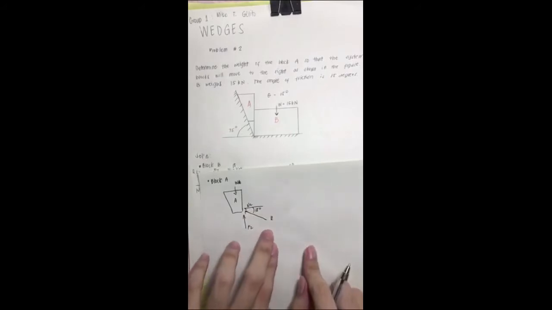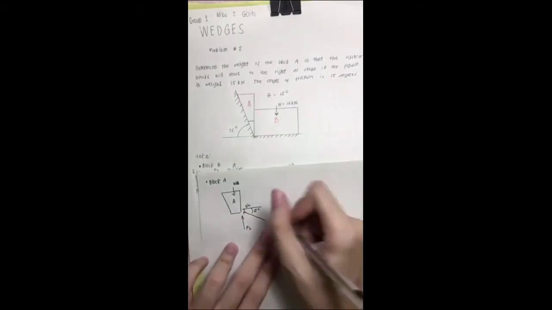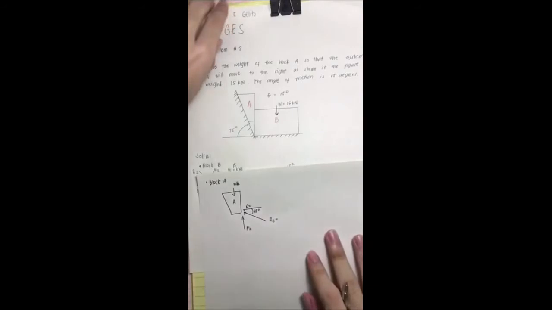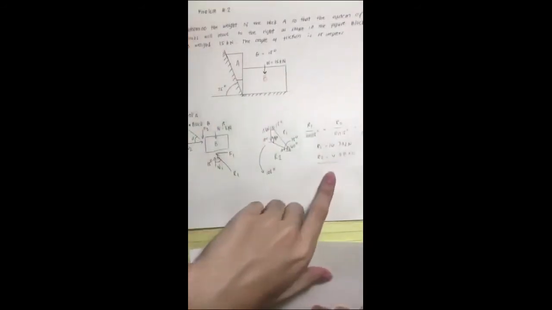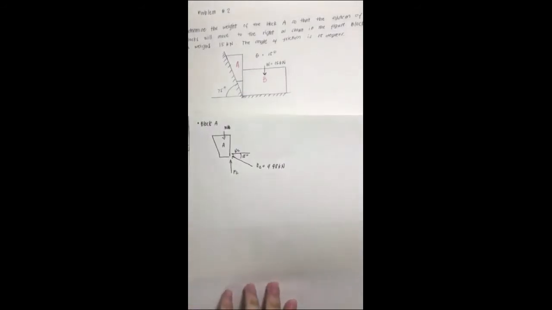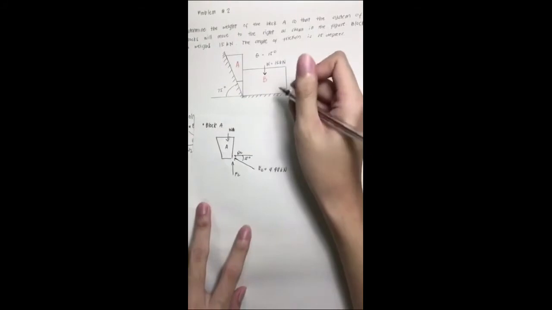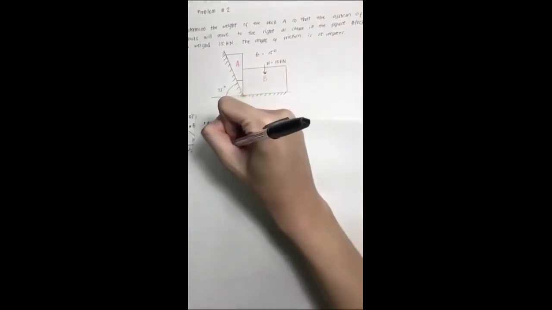So now we know the value of R2, which we solved a while ago, is equal to 4.48 kilonewton. Since block A is going downward, the friction of block A from the surface here is going upward sideways here.